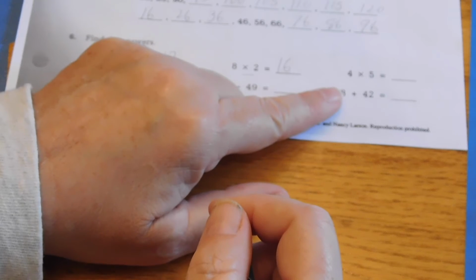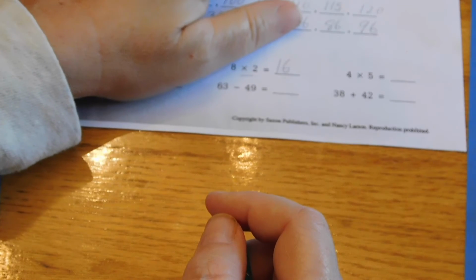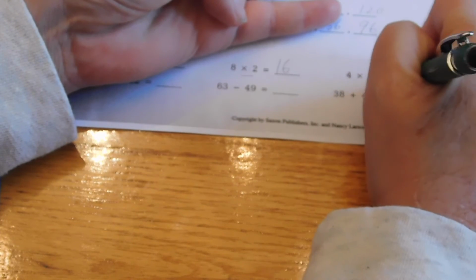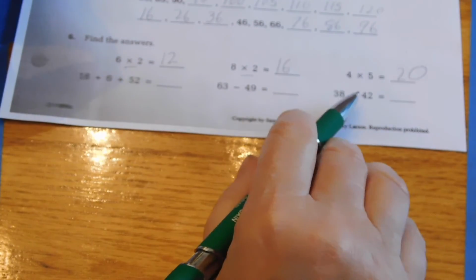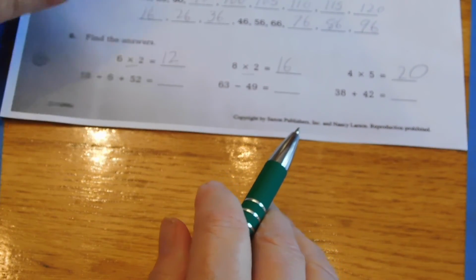8 times 2 is the same as 8 doubled, or 8 plus 8, which is 16. And then 4 times 5, remember we did this before when we were still in class, we're going to count by 5s with our fingers. First of all, I want everyone to hold up 4 fingers so you know what 4 is when you get there. So we know when we count by 5s and we get to that number of fingers, we know to stop. 5, 10, 15, 20, freeze. Pretty soon you'll have those memorized, but until then it's okay to count.